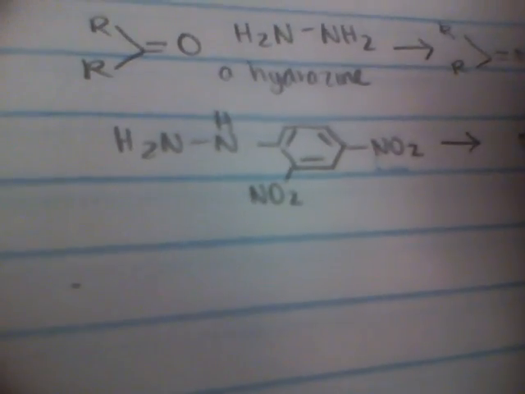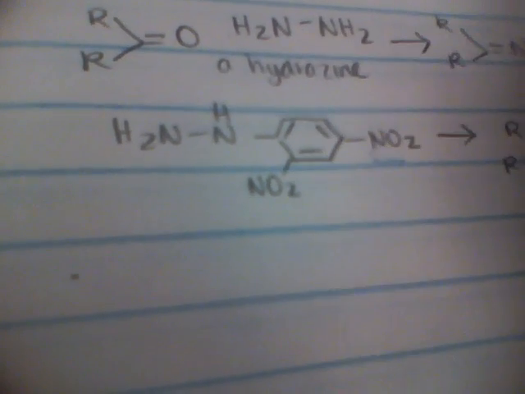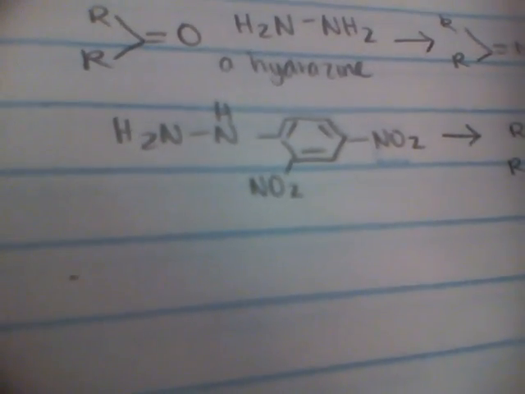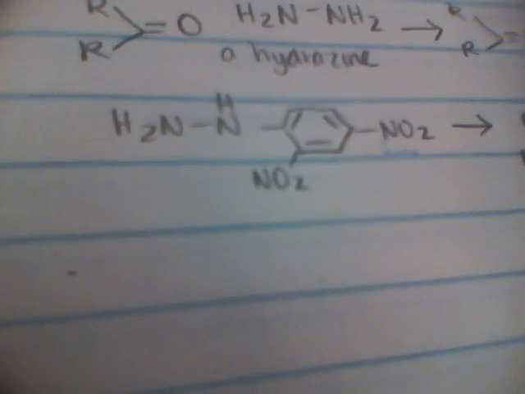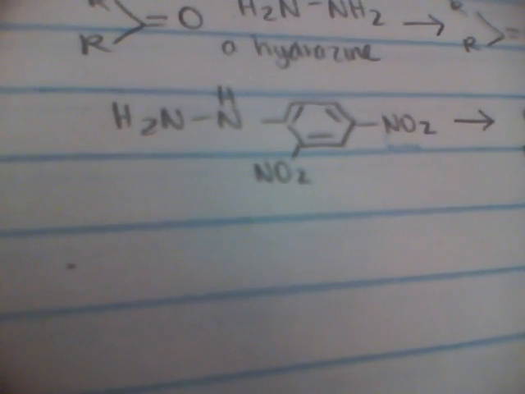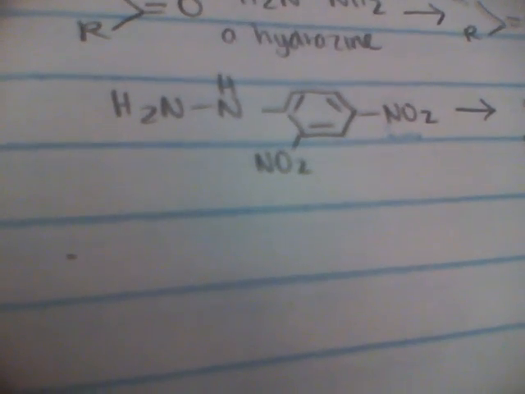The other reagent is hydrazine, and the compound that it forms is a hydrazone. And the mechanism is exactly the same as the one that I wrote down for a simple amine. They're acid catalyzed.